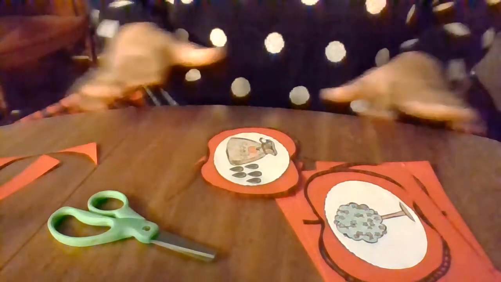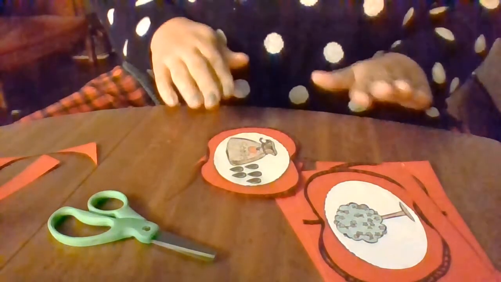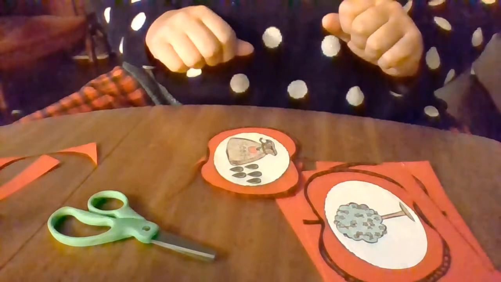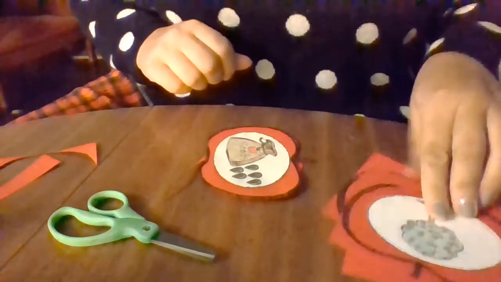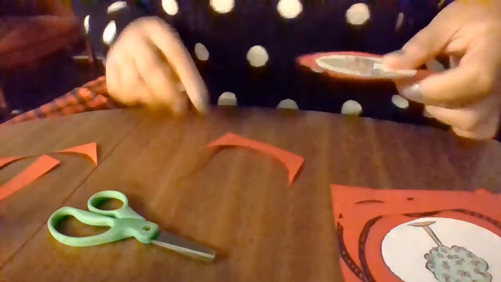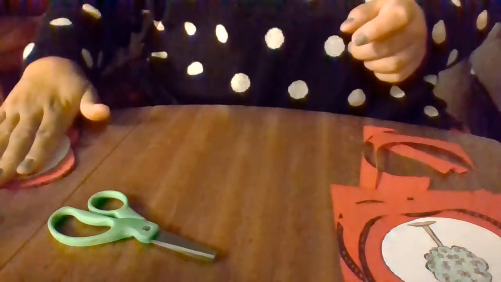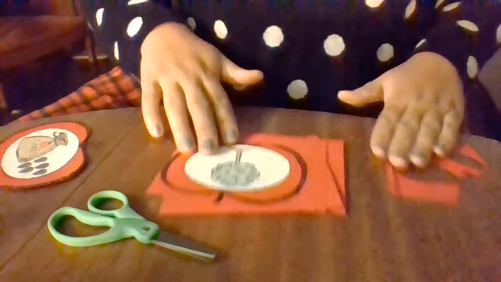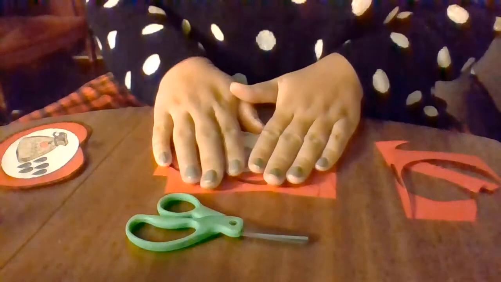Okay, my workspace is looking a little messy. What do I need to do to organize it? I agree. I'm going to make a pile of my scraps and put them here. And this is my work. I'll keep what I'm working on right in the middle.